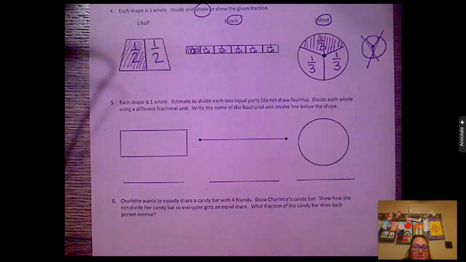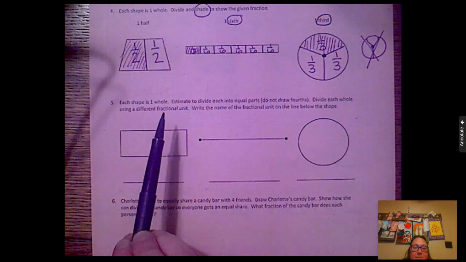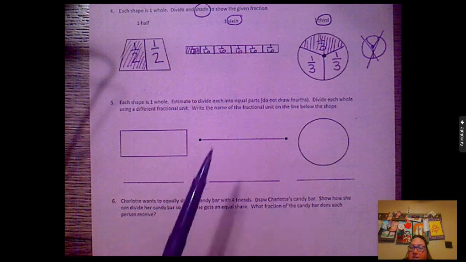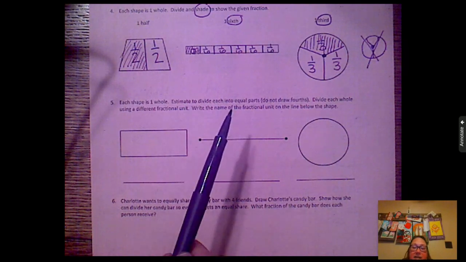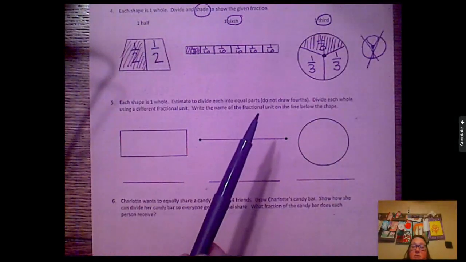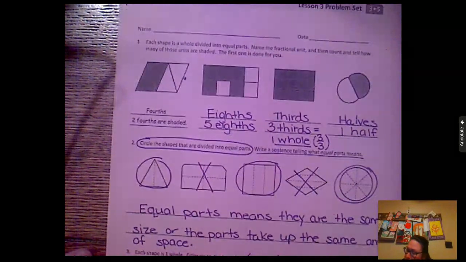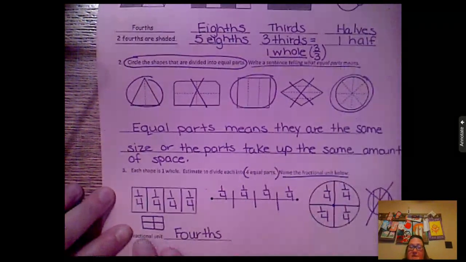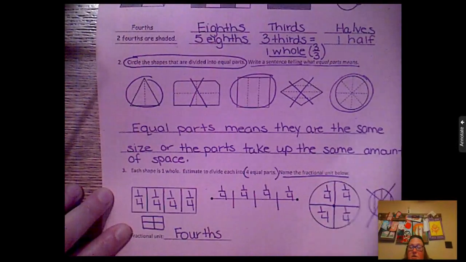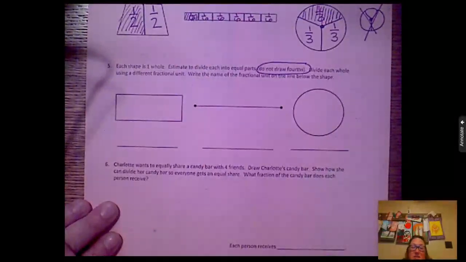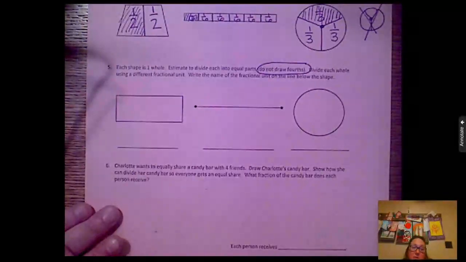Number 5 says each shape is one whole, so a whole, a whole, a whole, just like on the front. Estimate to divide each into equal parts. Do not draw fourths. So we don't want to draw fourths because on the front, these are the same shapes that we split up into fourths. So we don't want to draw fourths again. You can decide yourself. You can make these into any amount that you want. It just says do not draw fourths.